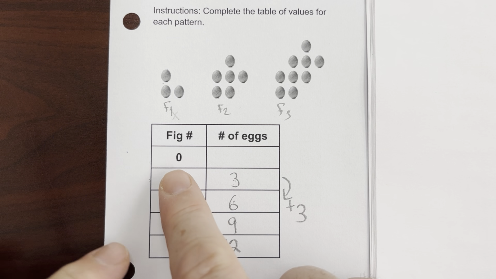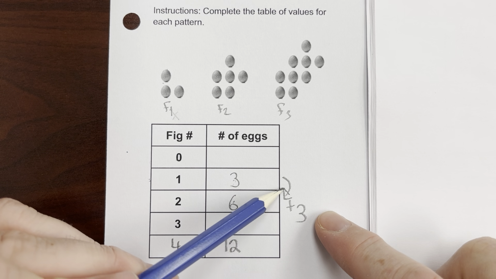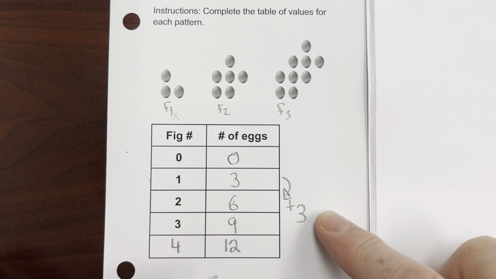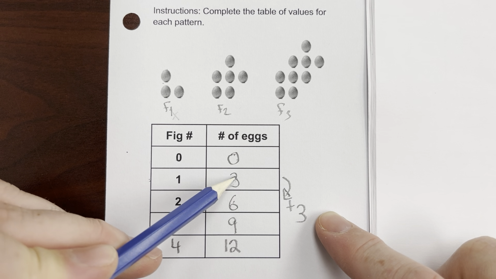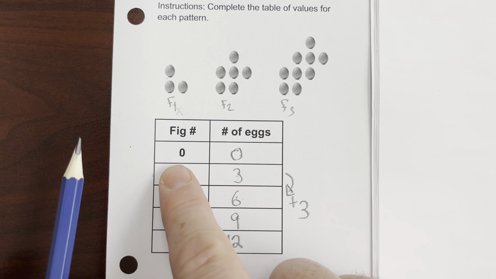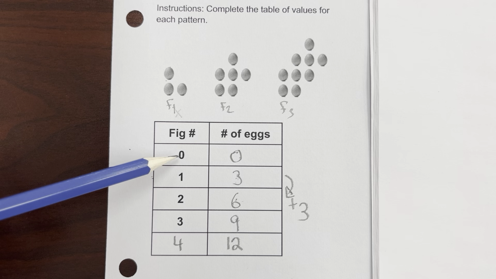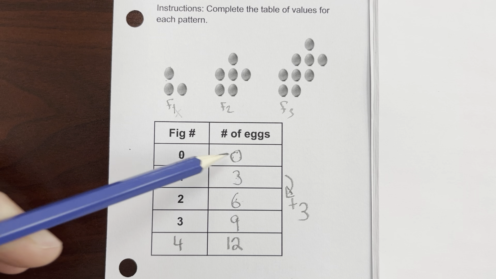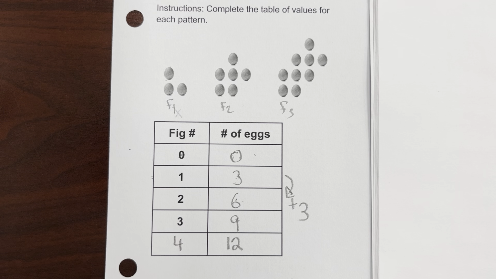Now, to figure out the 0 row, we're going to back up a step. In this particular pattern, if I back up from 3, it would be a 0 here, since then I would increase by 3, which brings me up to 3, to 6, to 9, to 12. So in figure 0, we would have 0. Now that's not always the same, which is something to keep in mind. There are sometimes when the right side of this row, when we're at 0, will have a positive or negative number. So that is the way that we make a table.